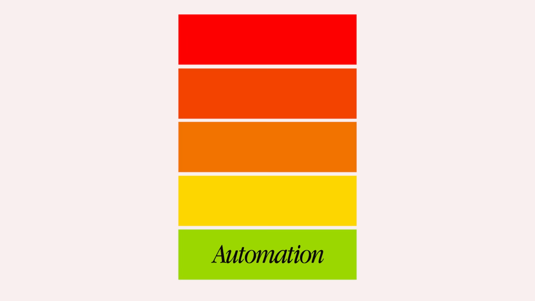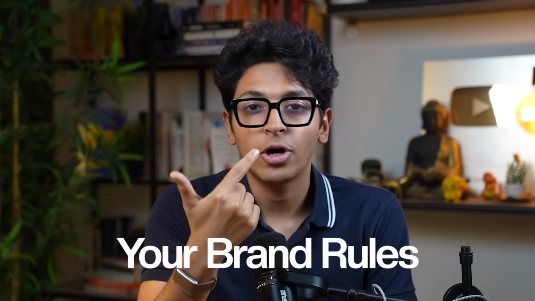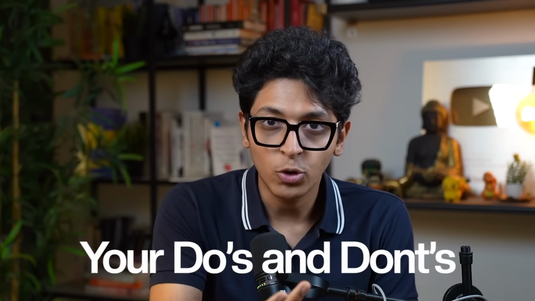The second block is a skill, the context that it reads. So AI is not starting from scratch. It is learning and reading from the context you have already given. So your brand rules, your guidelines, your do's and don'ts, your FAQs. This is what enables the loop to start compounding instead of starting from scratch.